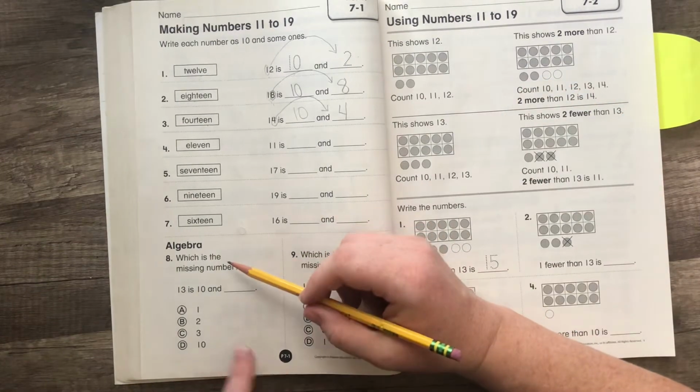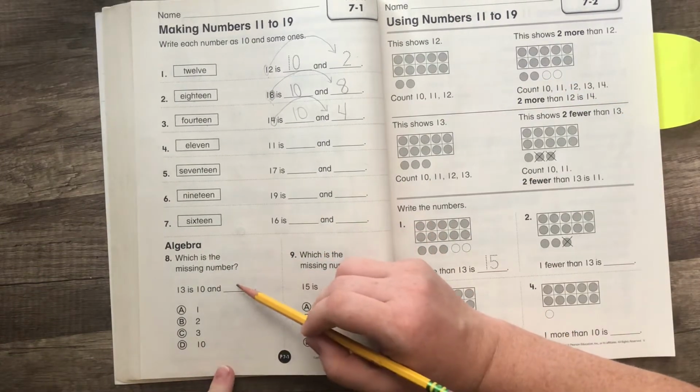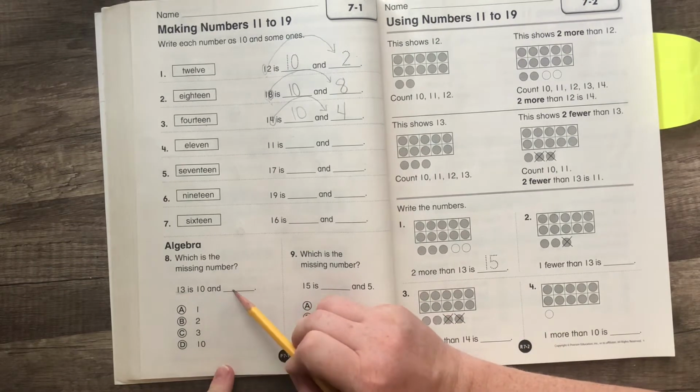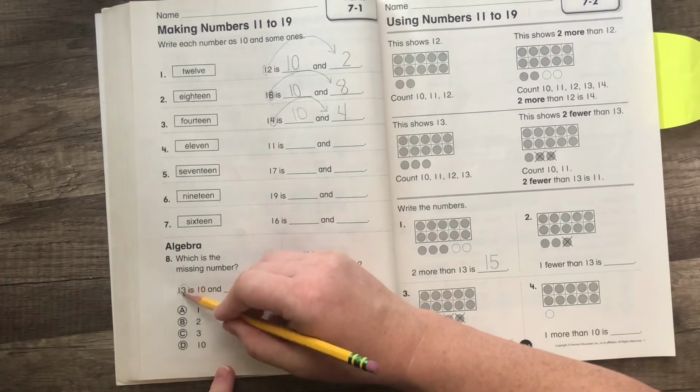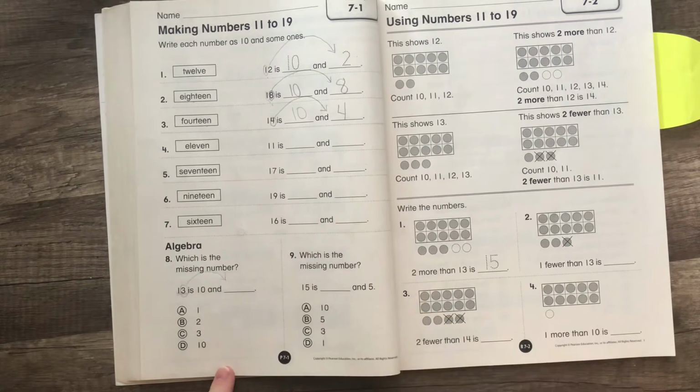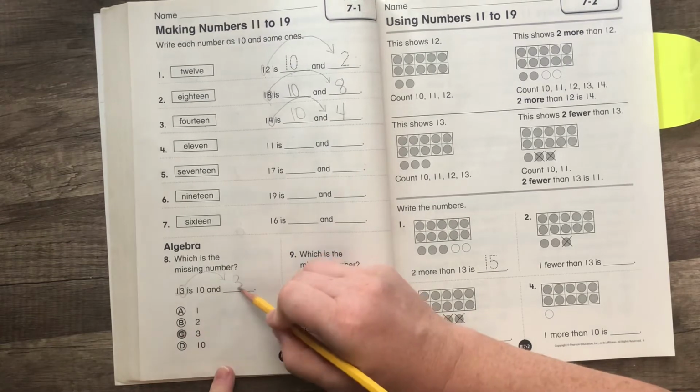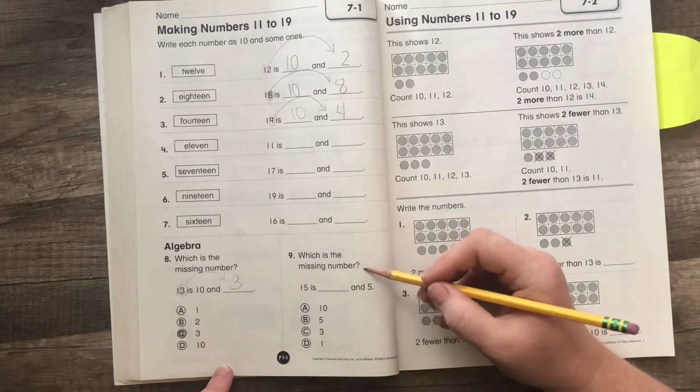Okay? For number 8, now we need to know what number is missing. For number 13, what number is missing? 10 and what number? Remember that from above? What number is it? C. It's 3. Which is the missing number?